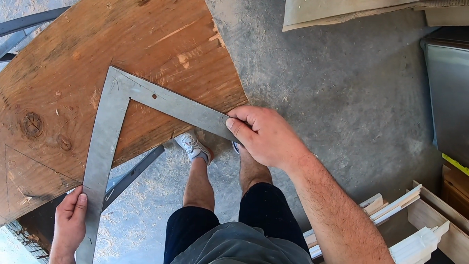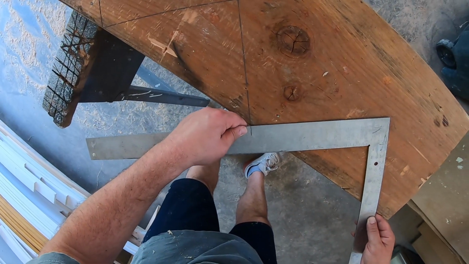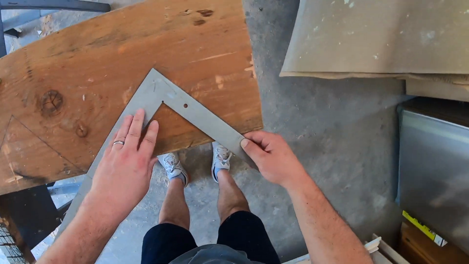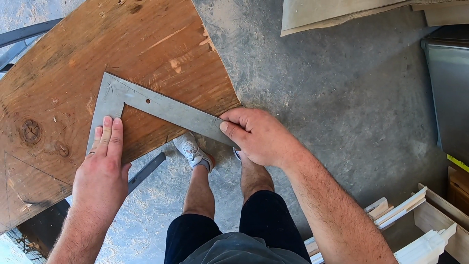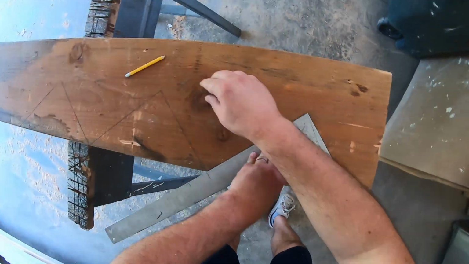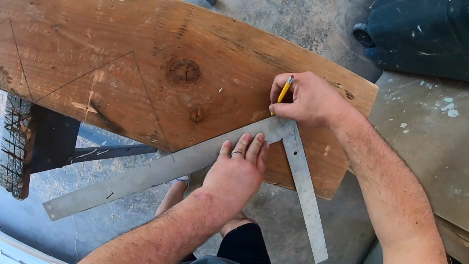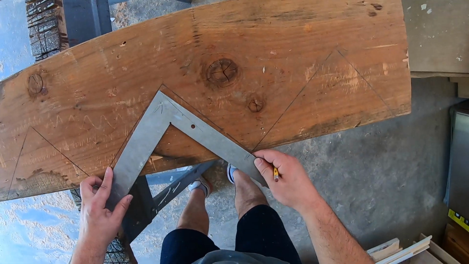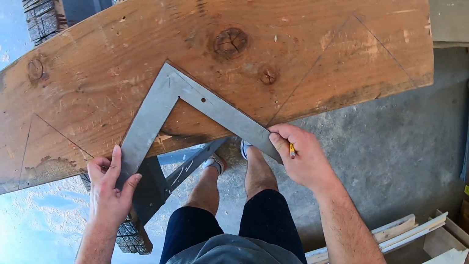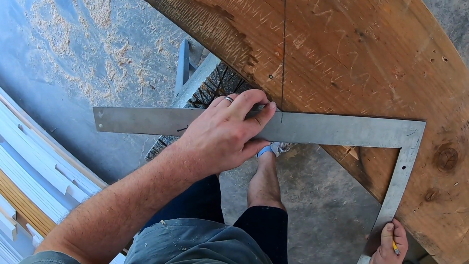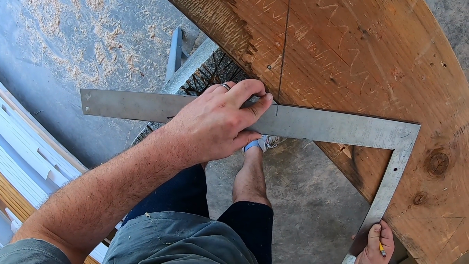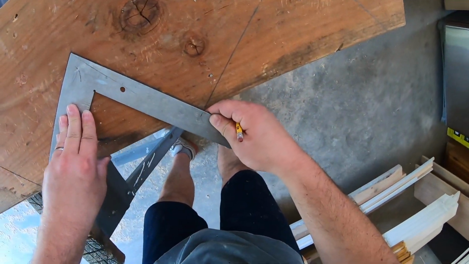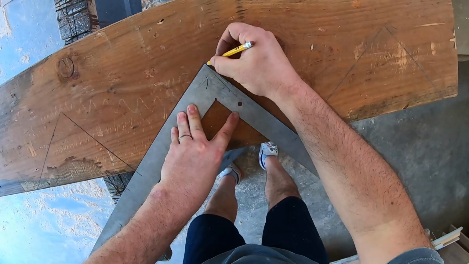So 8 1/8 to 10. We'll sight right down the side of the board so you get rid of the rounded corner. There we go. Yeah, that marked it a little tighter with a sharper pencil. 8 1/8. 10 right there. 8 1/8 right there.